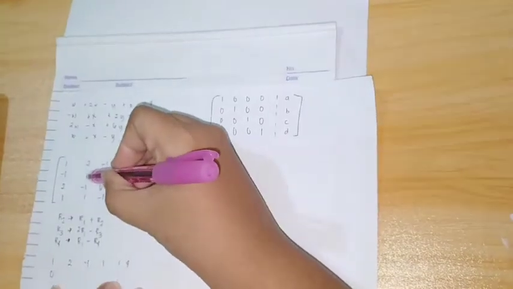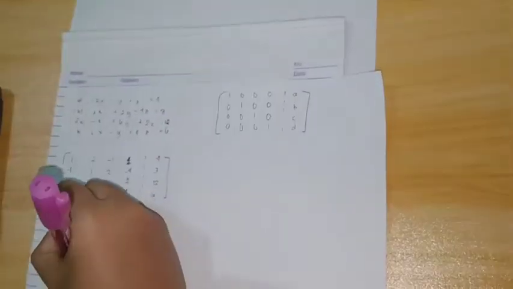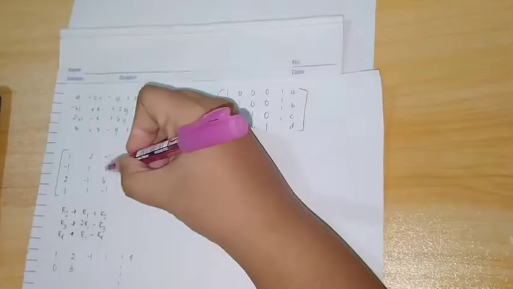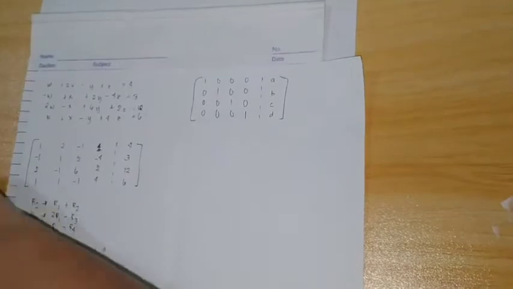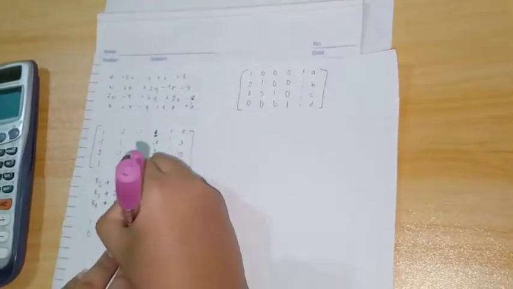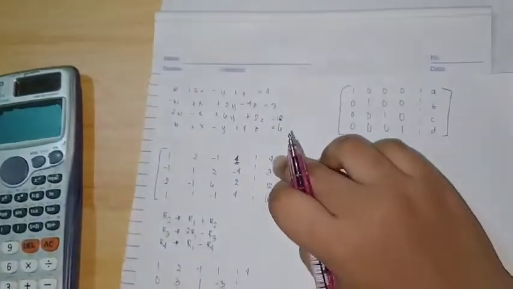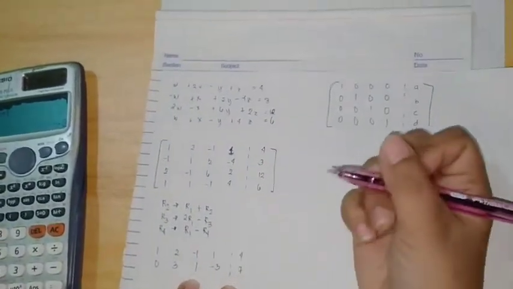Then here, 1 plus 2 equals 3. 2 plus negative 1 is 1. Negative 4 plus 1 is negative 3. And then 3 plus 4 equals 7.